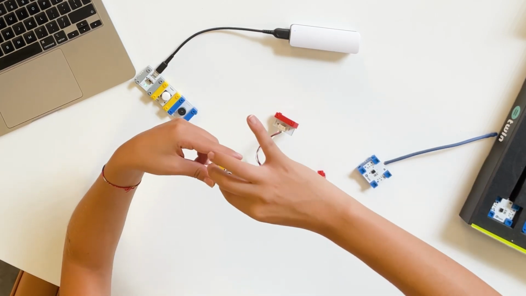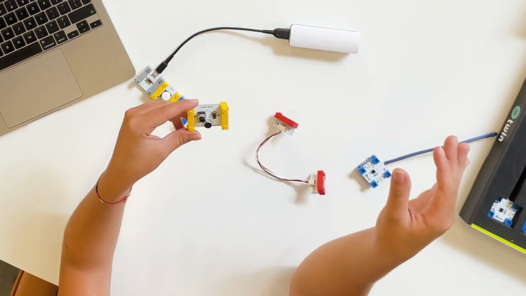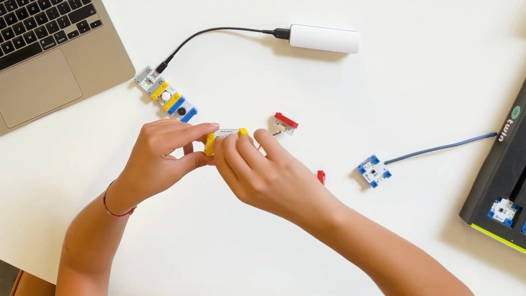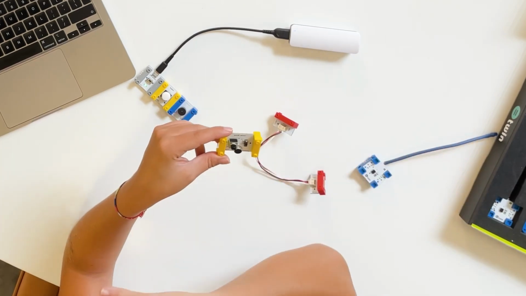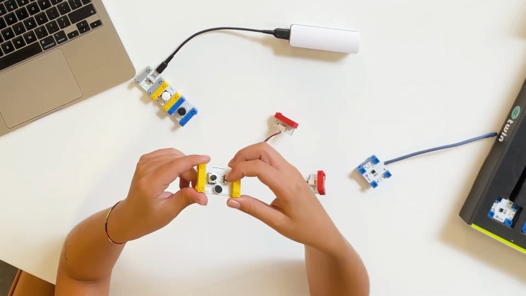If I turn it all the way to the left, the sensitivity is at 0 and it cannot detect sound. And if I turn it all the way to the right, it's at the maximum level. And if the mode is on B, this means that when sound is detected, the transmission will be done after 4 seconds. Now we can continue on our experiment.